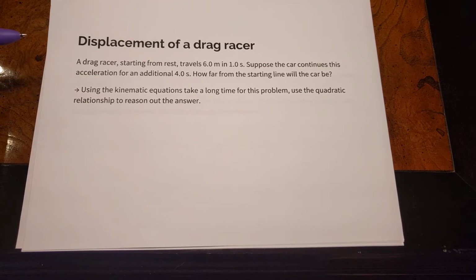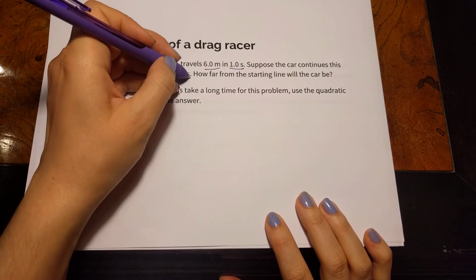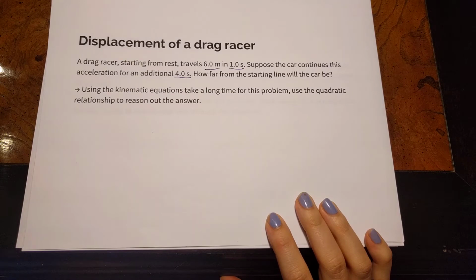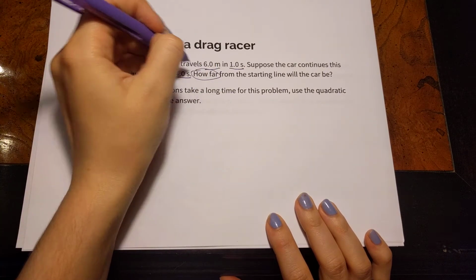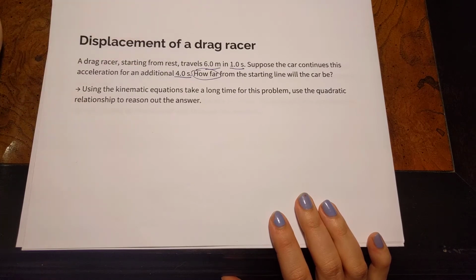All right, so let's look at the situation of the displacement of a drag racer. A drag racer, starting from rest, travels 6 meters in 1 second. Supposing the car continues this acceleration for an additional 4 seconds, how far from the starting line would the car be? All right, so it looks like here we're solving for distance again.